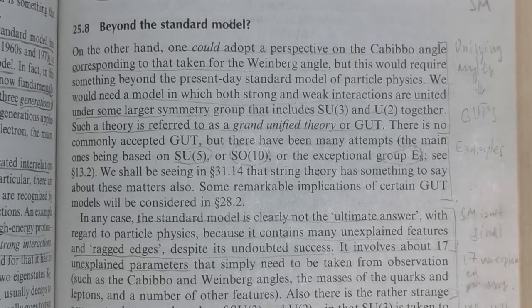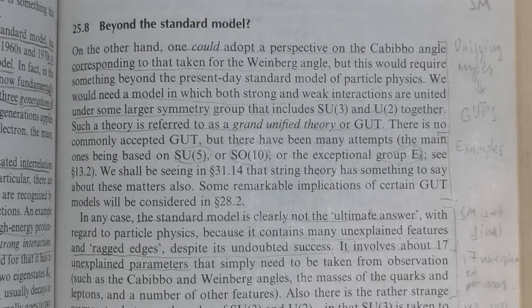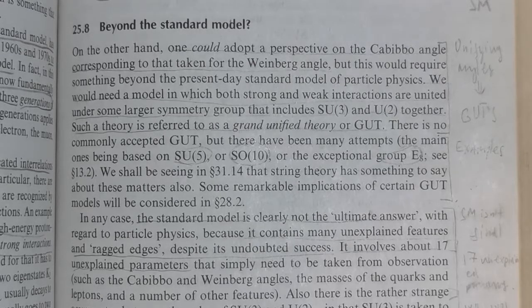There is no commonly accepted grand unified theory, but there have been many attempts, the main ones being based on SU5 or SO10, and we have heard about SO10 from Eric, I think, or the exceptional group. I think the guy was called Garrett Lisi. Lisi, yeah. So it seems that Lisi was working on the E8.